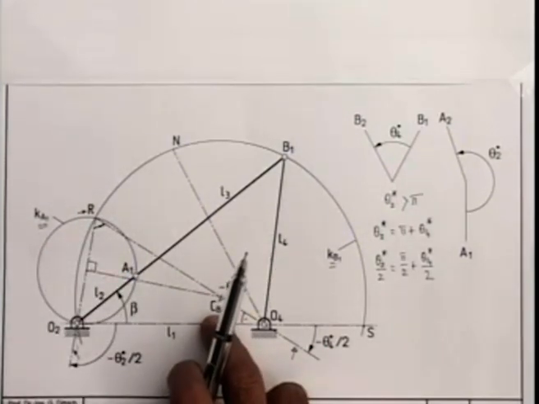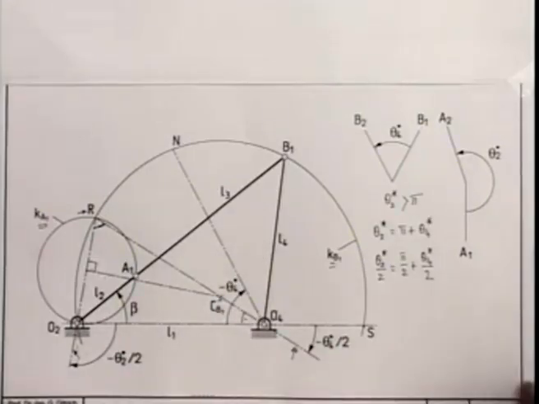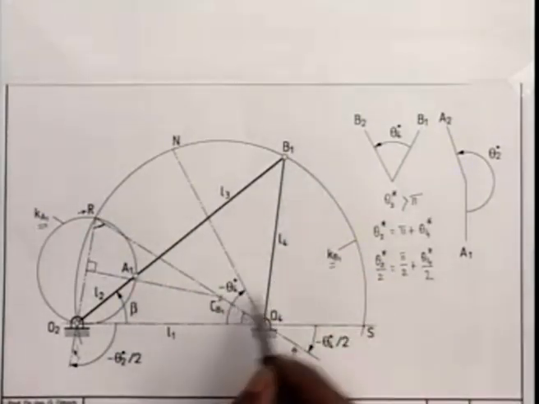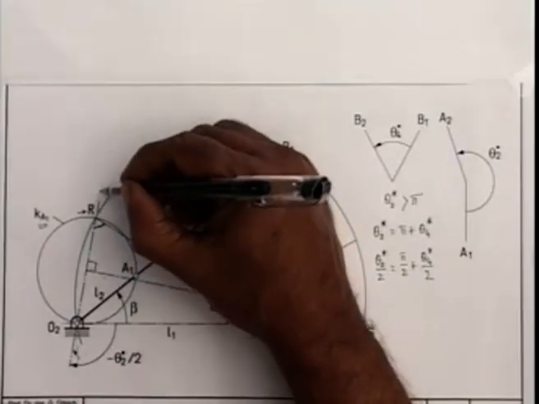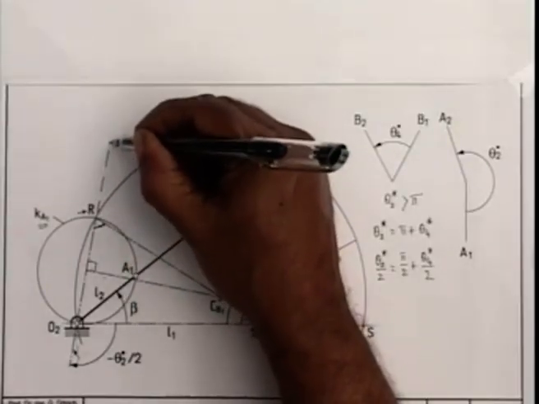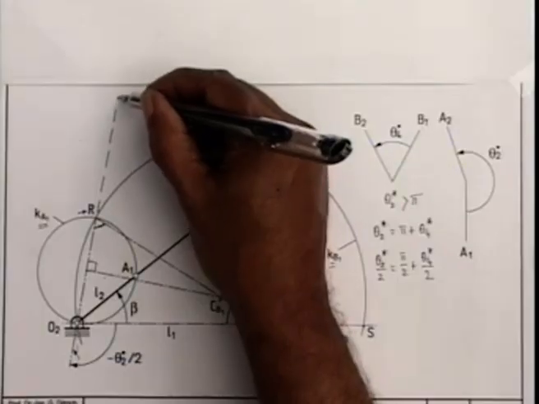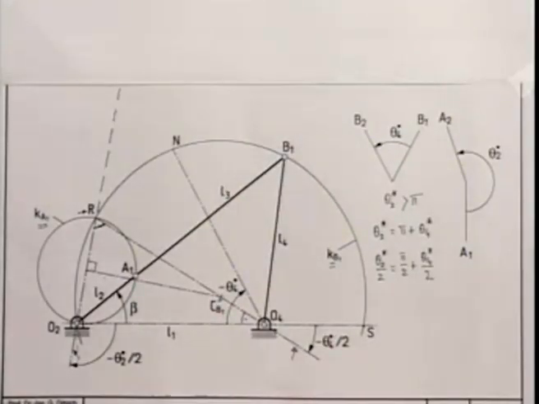Consequently, the center CB1 goes to infinity, and this KB1 with CB1 as center degenerates into a straight line passing through O2 and R. That means KB1 will be the straight line which is nothing but extension of O2R.